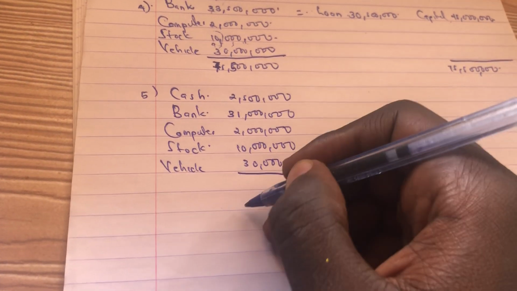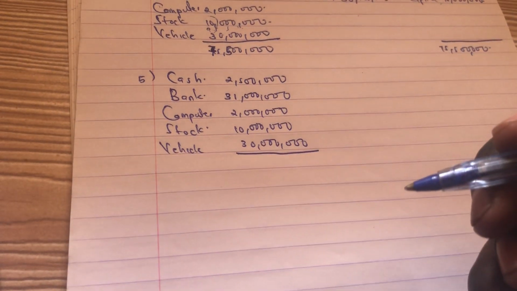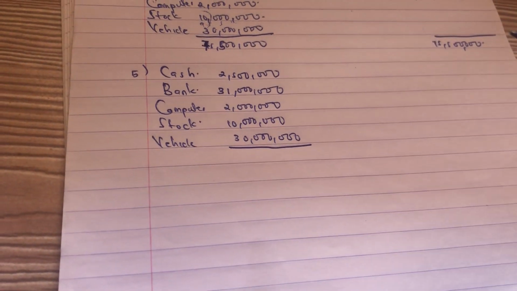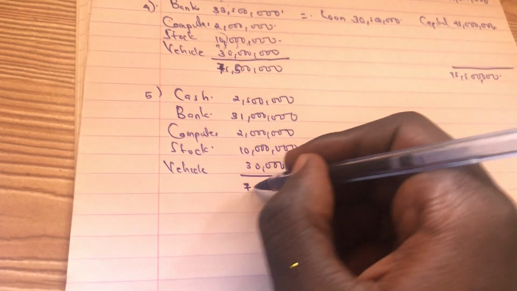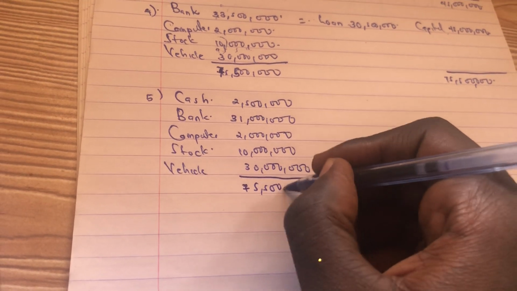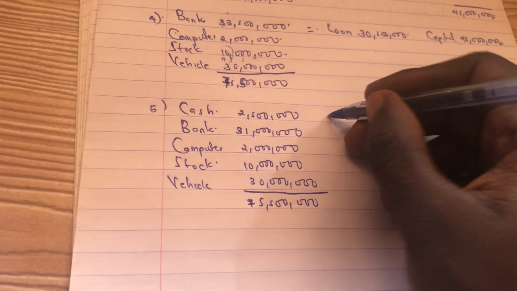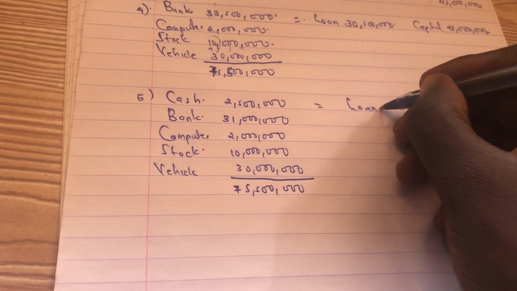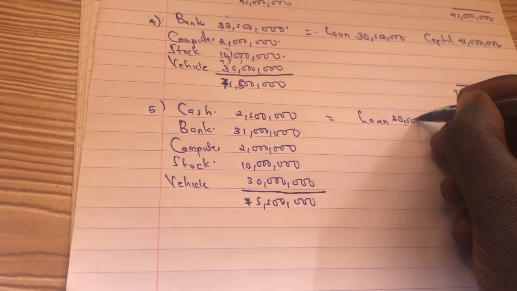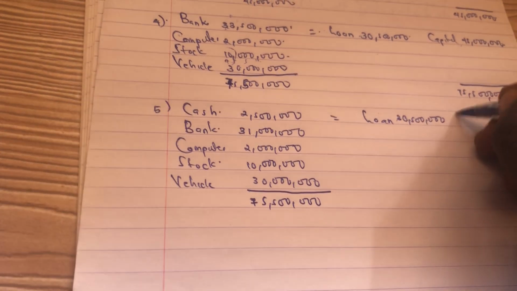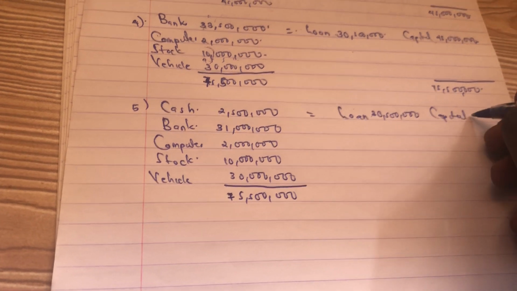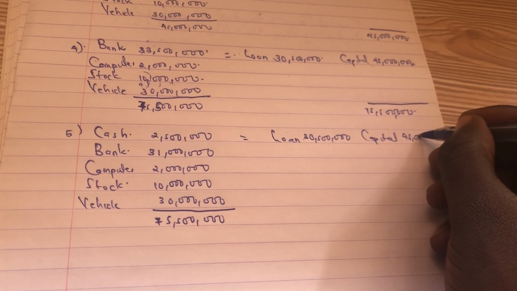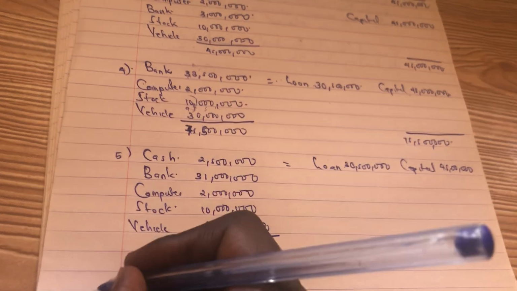So the total here, because he withdrew this for cash, if we try to add the total here, it will still remain the same, 75.5 million. This side we have a loan of 30,500,000 and capital of 45 million.